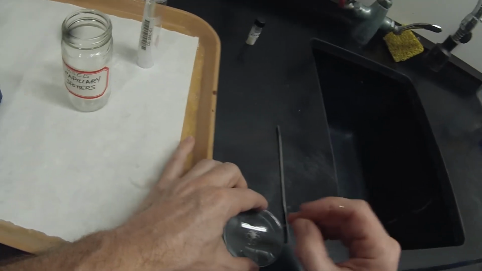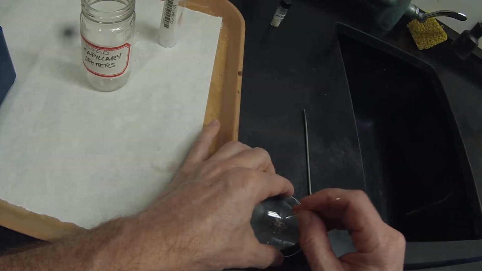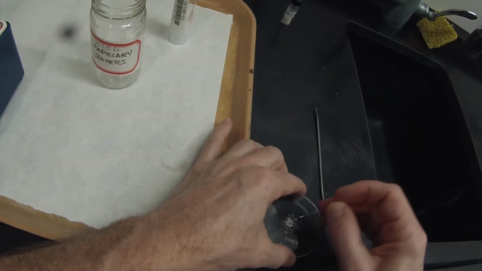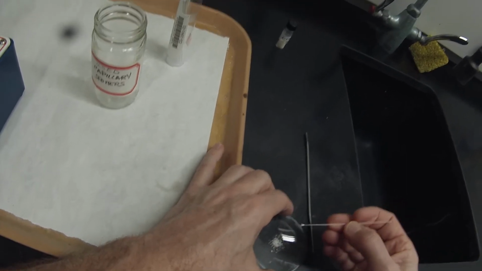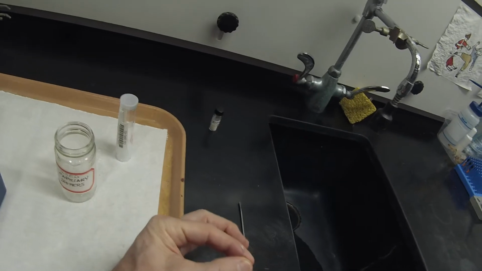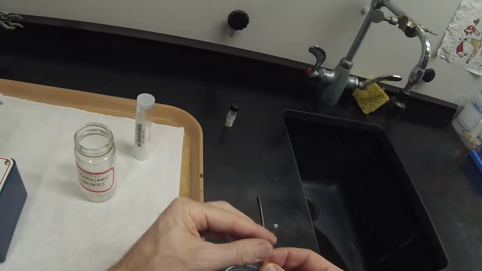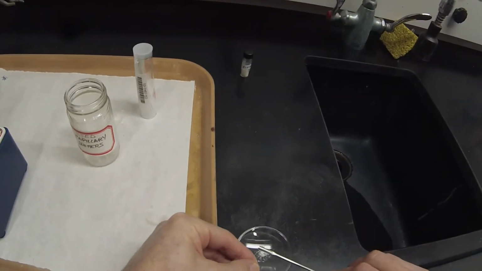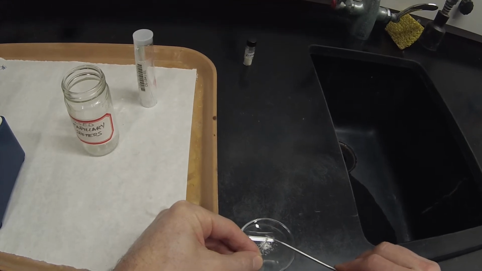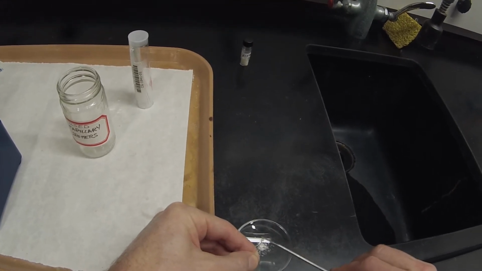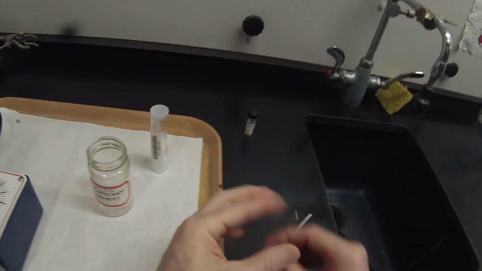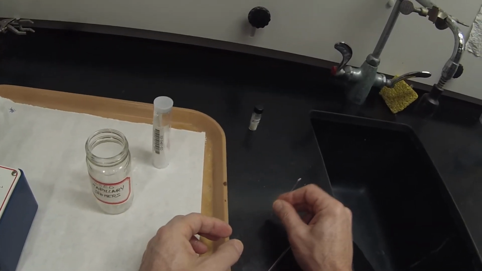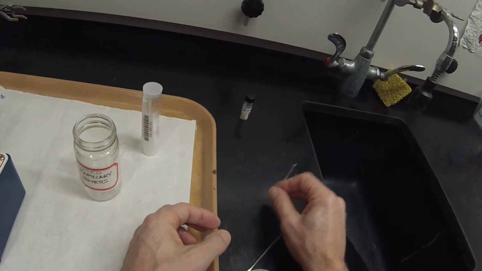Just going to take my melting point capillary and invert it and tap it on there a few times. And I'm shooting for like 3 or 4 millimeters of material. Pull that off the top. That looks pretty good. And I can just tap that on the bench top.